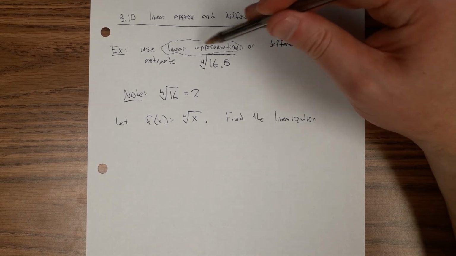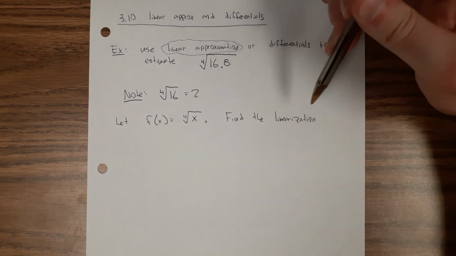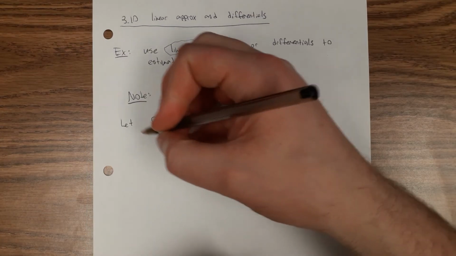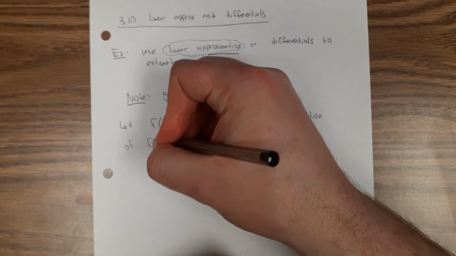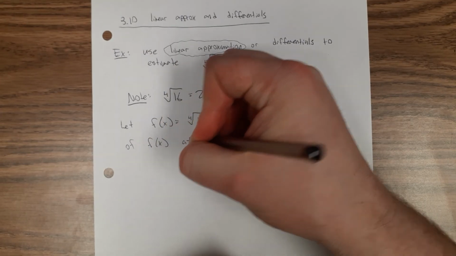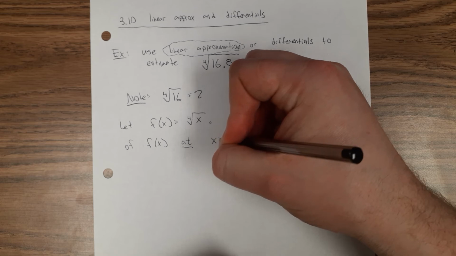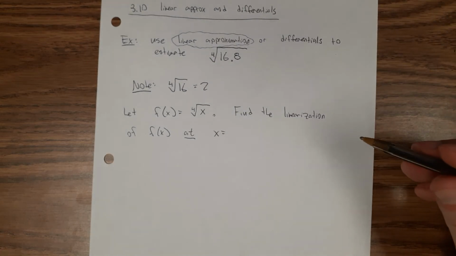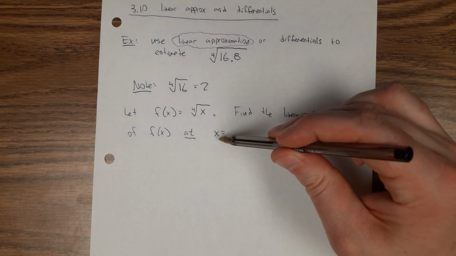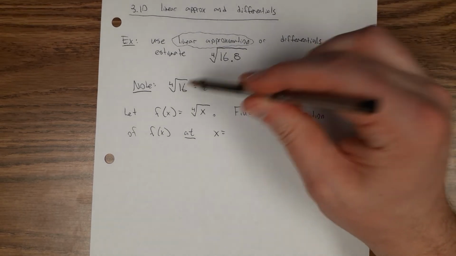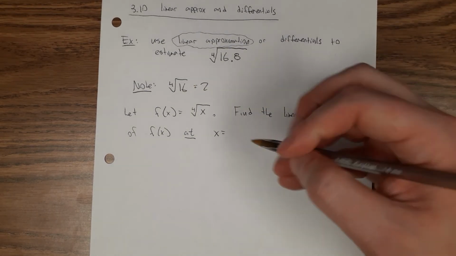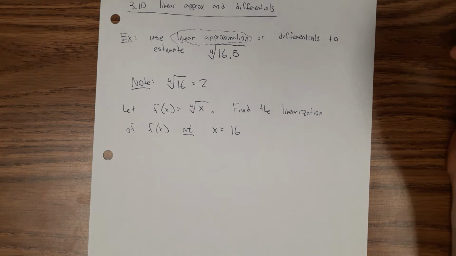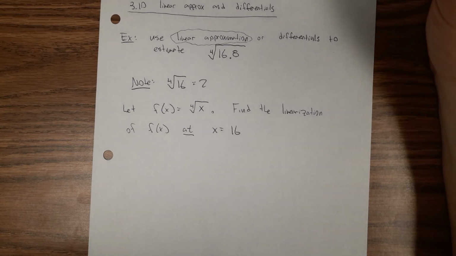So I'm going to find the linear approximation, also known as the linearization, of f of x at a particular value of x. I'm going to choose the nice value of x, the value of x that I could easily do, 16.